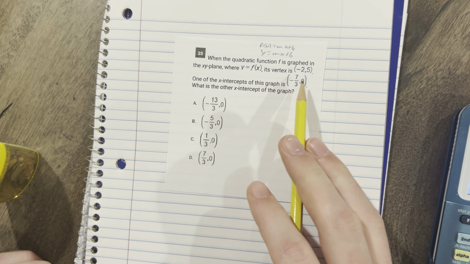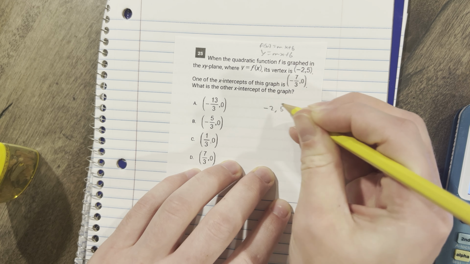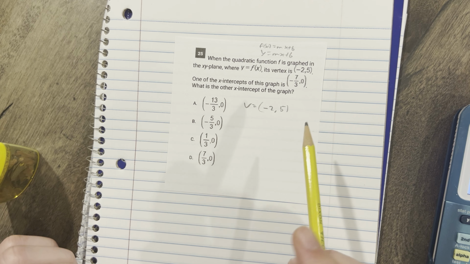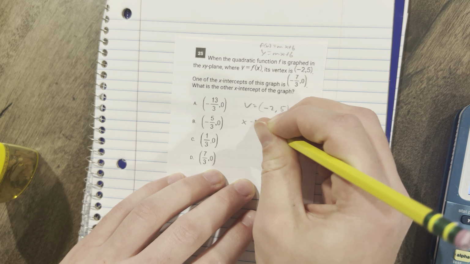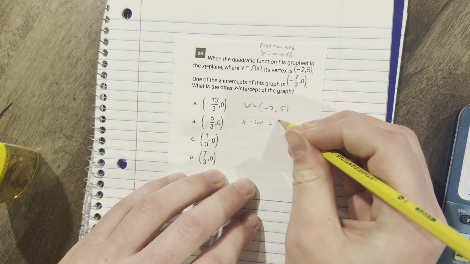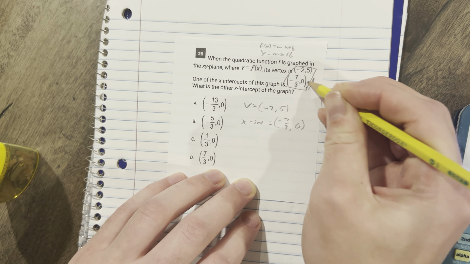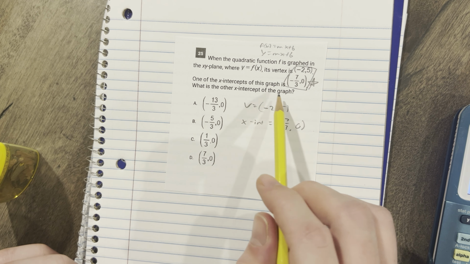Its vertex is going to be negative 2, 5. All right, we have a vertex, negative 2, 5. V equals, vertex equals. One of the x-intercepts is x-int equals negative 7/3, 0. Remember, numbers are important. We're going to pick out these numbers. These things right here, that's key, right? What is the other x-intercept of the graph?